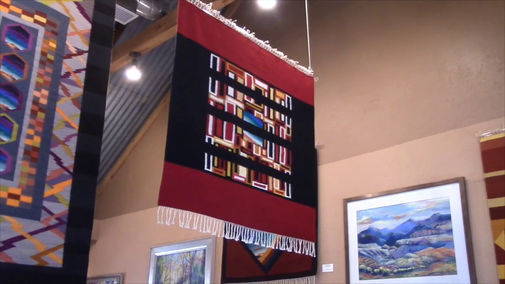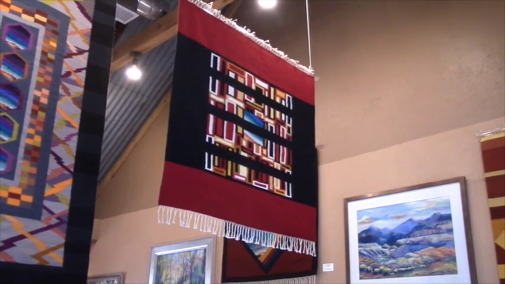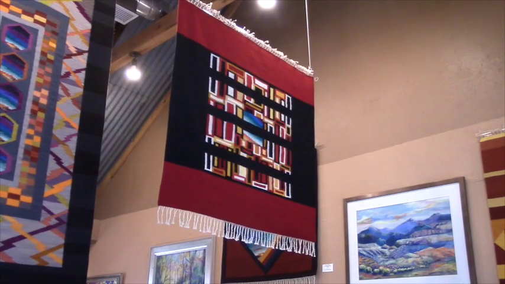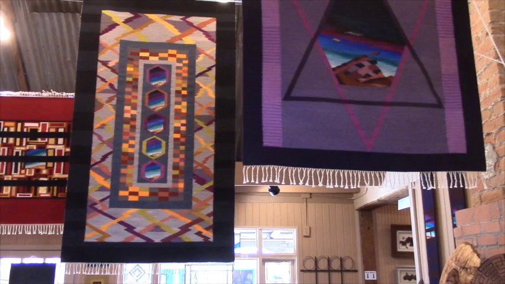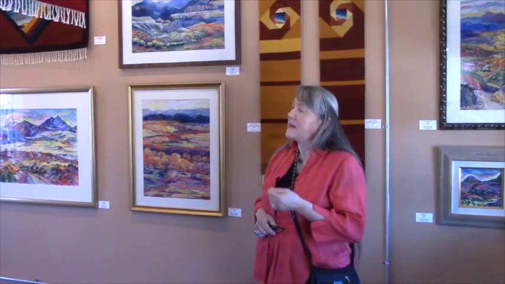But I also create a piece of fabric with the warp so that it can be hung this way. So not every weaving, or every tapestry, can be hung this way. You have to make this little piece of fabric. It's called a Damascus edge. So that's what a tapestry is.